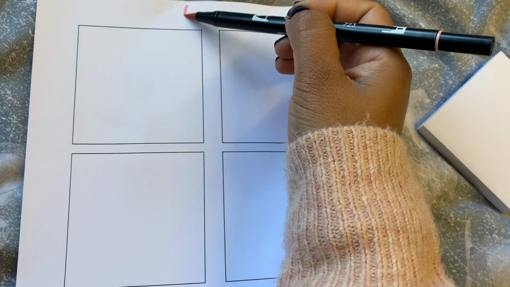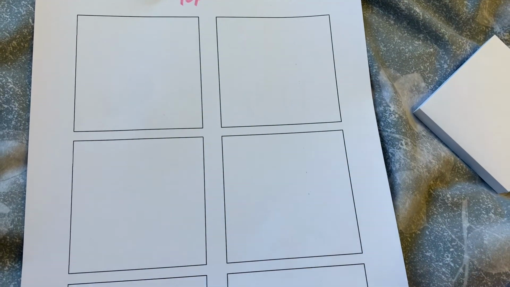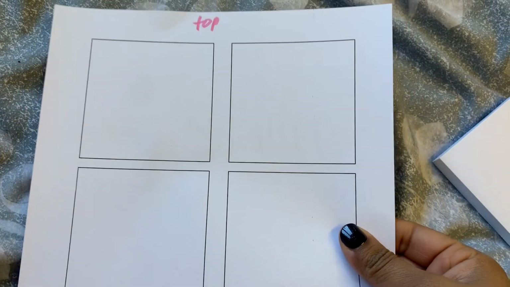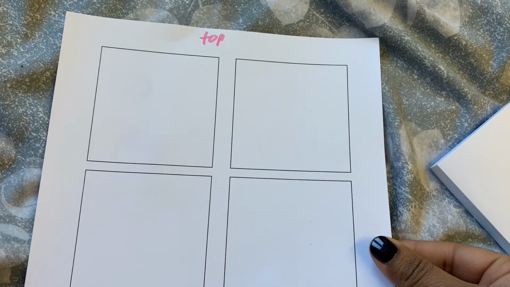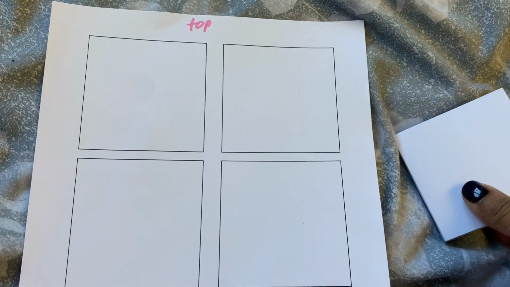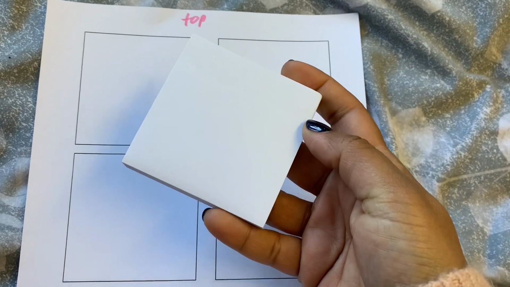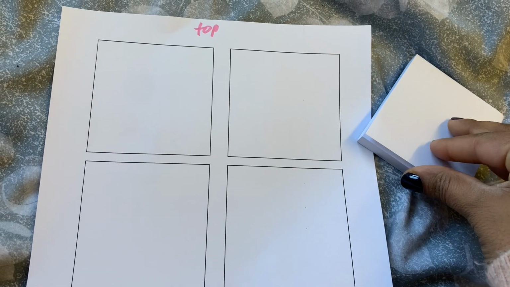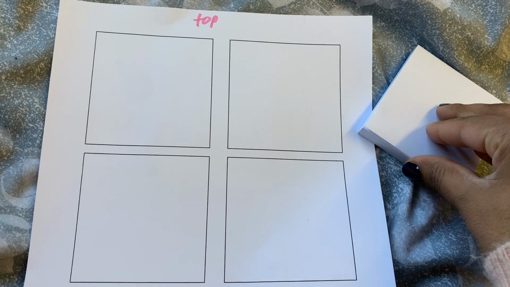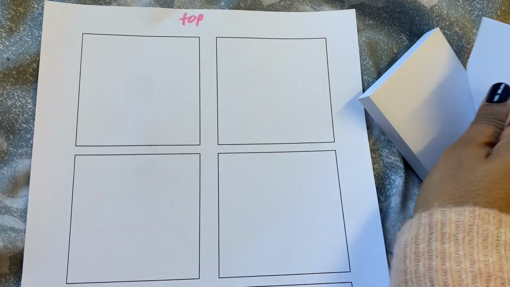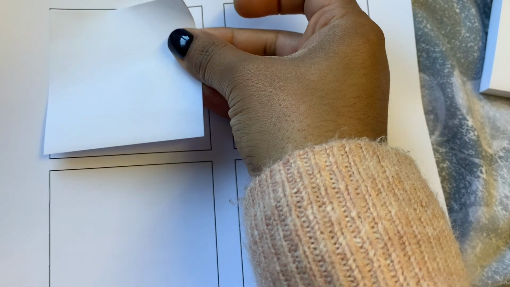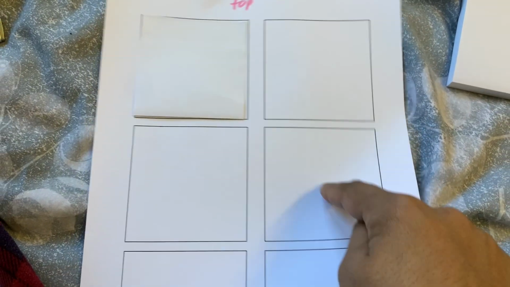I'm just going to put a little word on there so that when I use this in the future, I don't get confused about which way up the top of the page is. So here are my white sticky notes. They are actually a little bit smaller than 3x3, but basically you take one and you put it inside the box, and you do that for all 6.